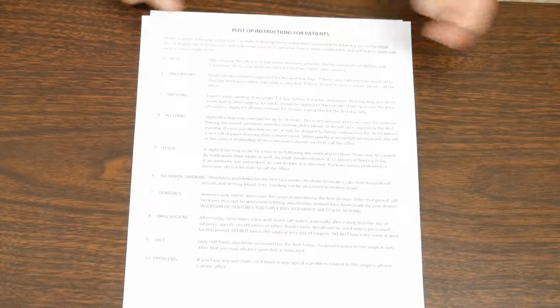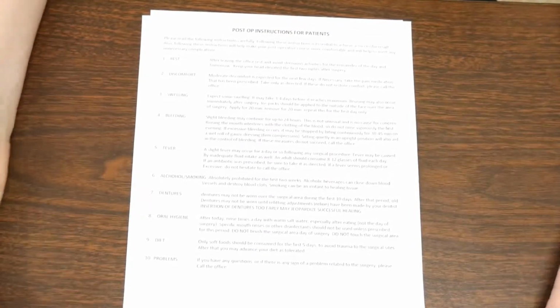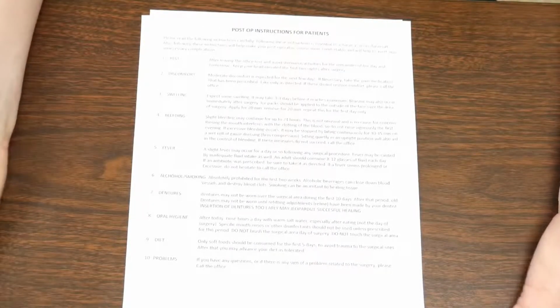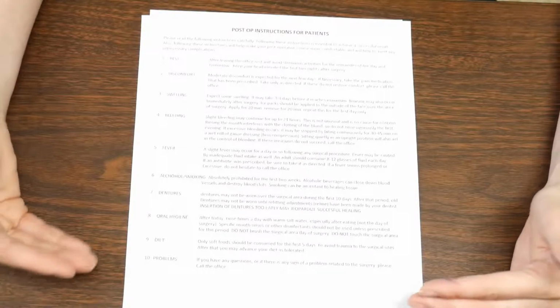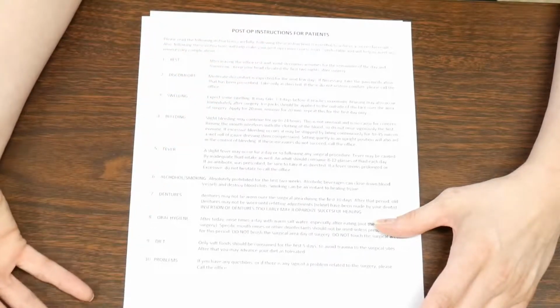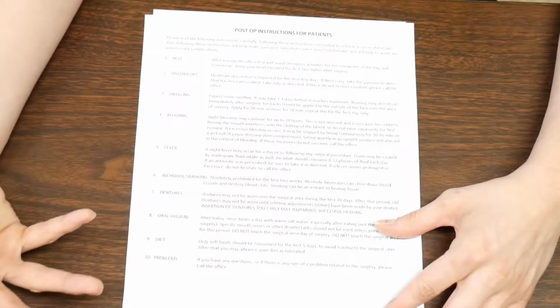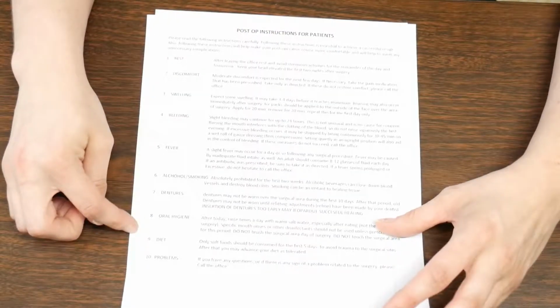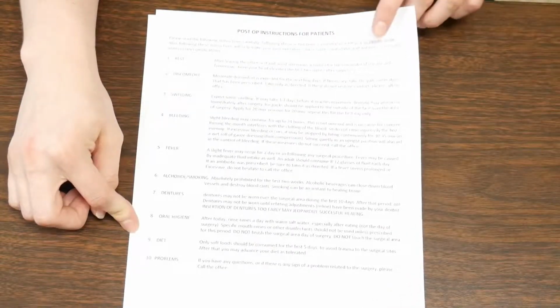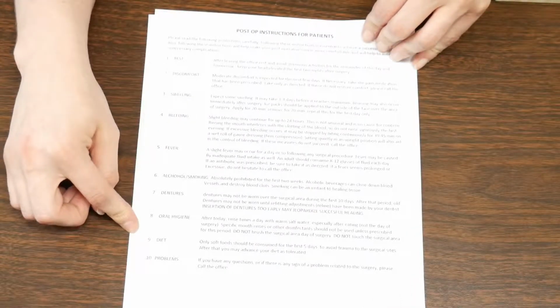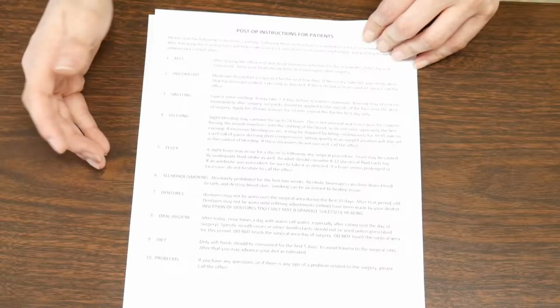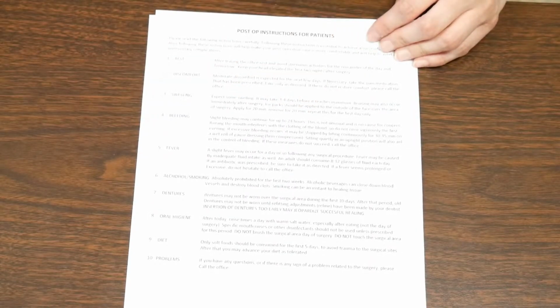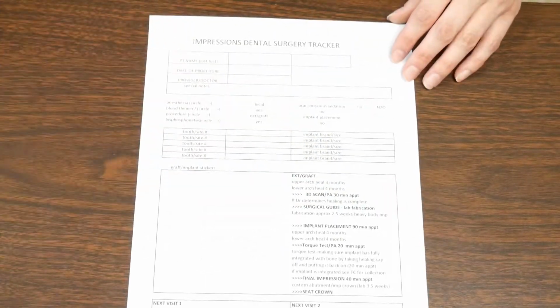Post-op instructions. Rule of thumb for post-op, if you don't quite understand what risks to take or what to go over with them, just read through it with them. After the procedure, before, however you want to do it, just make sure you hit every single line and you go over the post-op with them, because there can be risks of implants. It's an expensive thing to fail. It's not just a dry socket. So very important that they follow these rules.